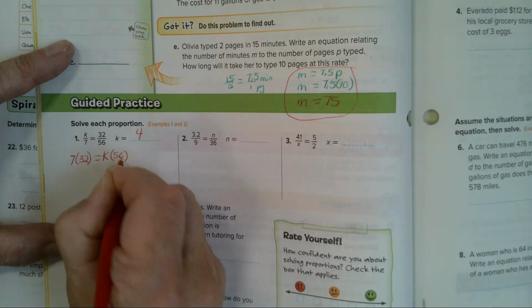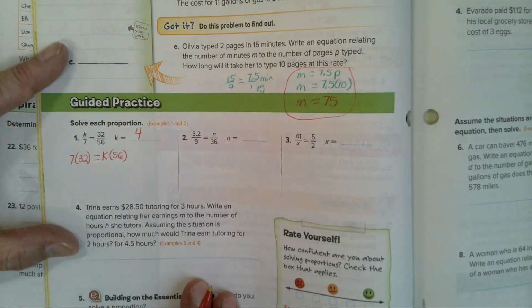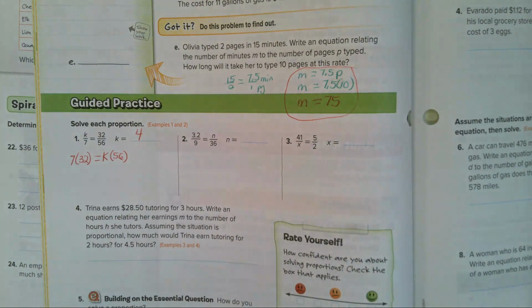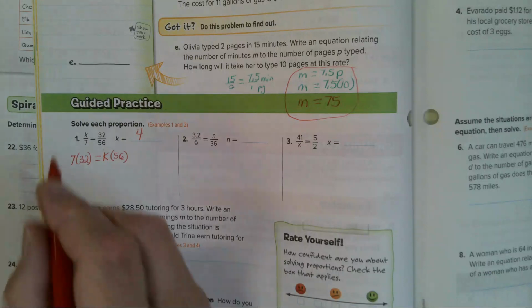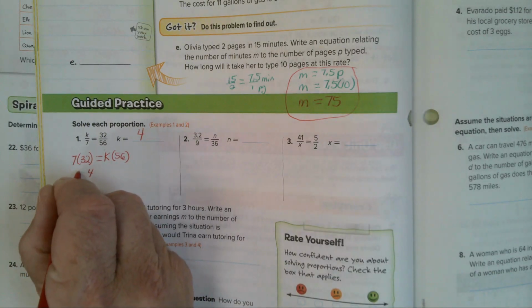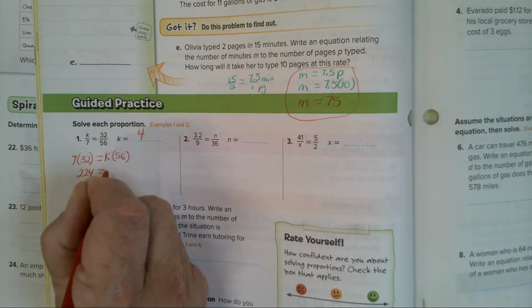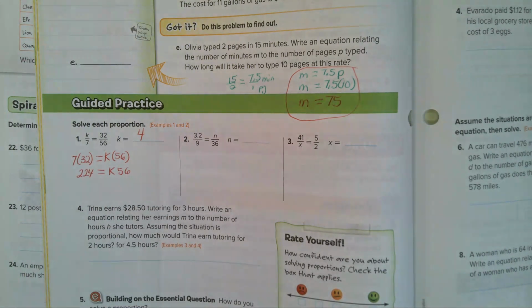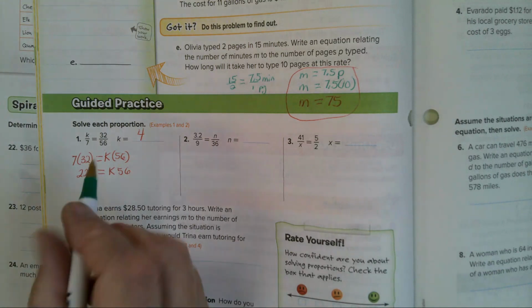Now, I didn't have to put my parenthesis around there, okay? Now, 7 times 32 will give you the answer of 224 equals K times 56. All right? Everyone have that written down? Yeah. Now we have to get K by itself.